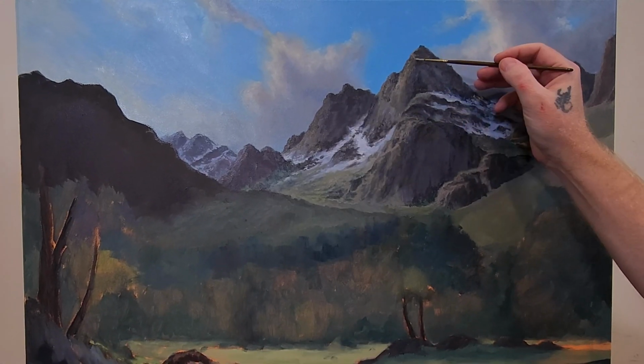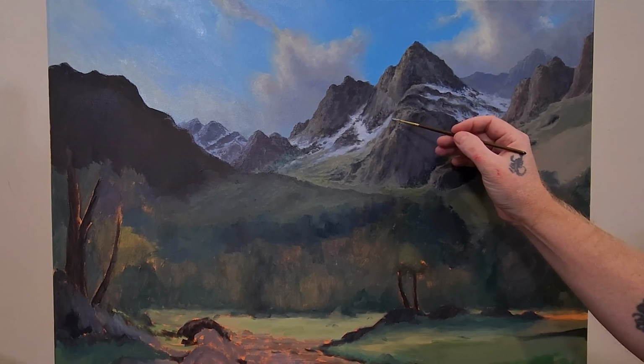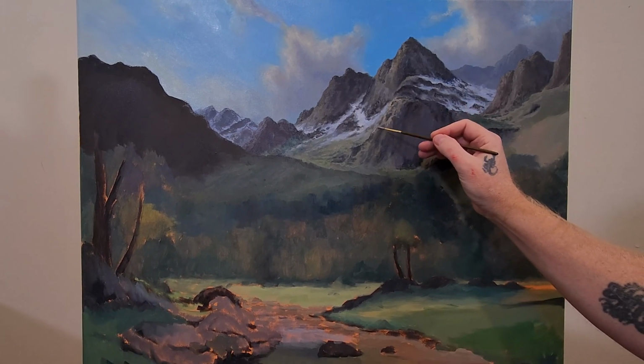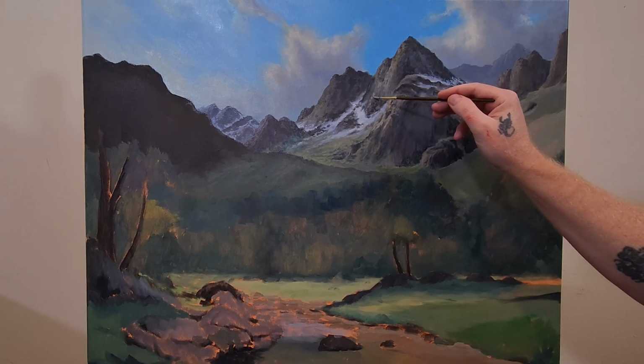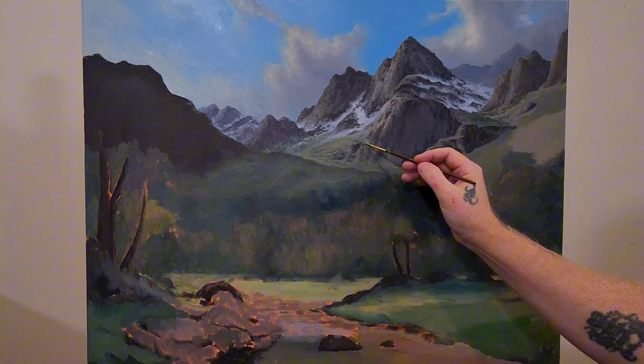Well, as you can tell, we've got a long way to go before we can call this painting complete, but hopefully this little glimpse into my techniques on how I paint the mountains has inspired you to get out there and paint your own.